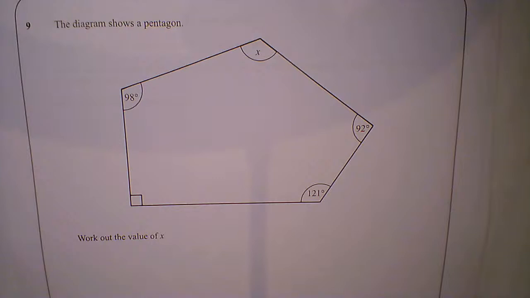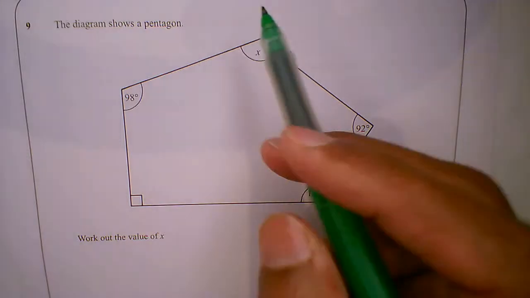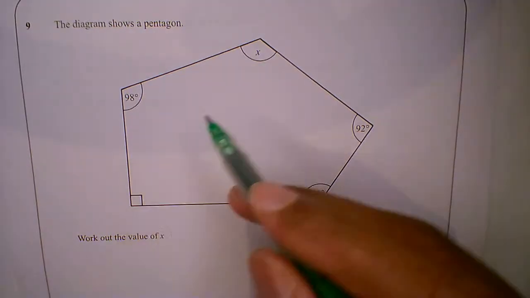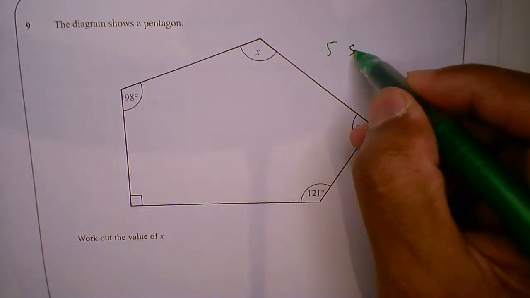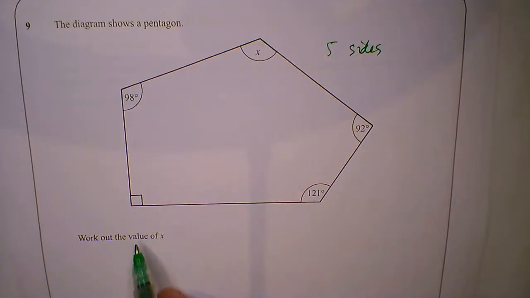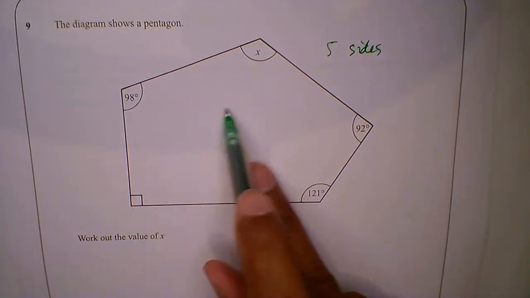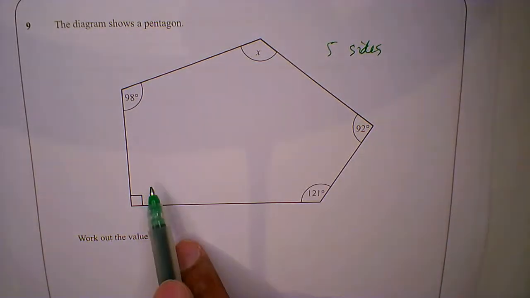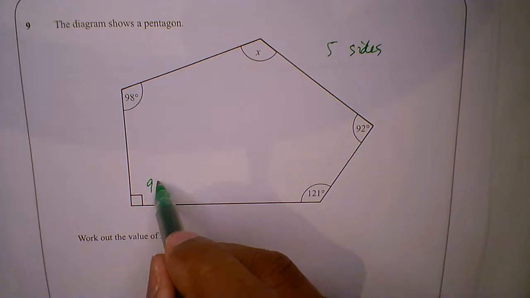Okay, question number 9. The diagram shows a pentagon. So a pentagon has 1, 2, 3, 4, 5 sides. Work out the value of x. So we can see x is here. What is this? This is 90.